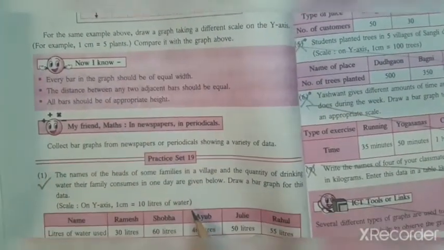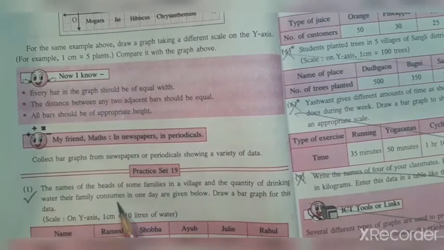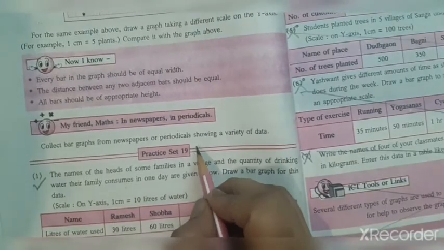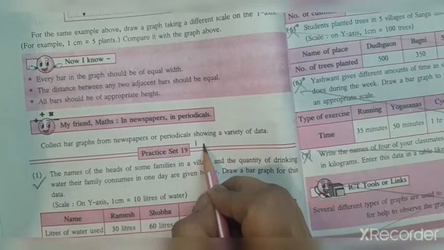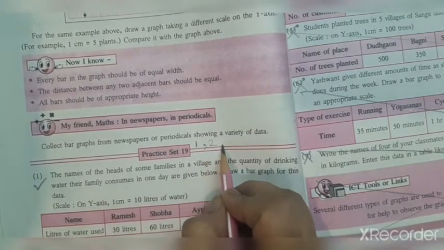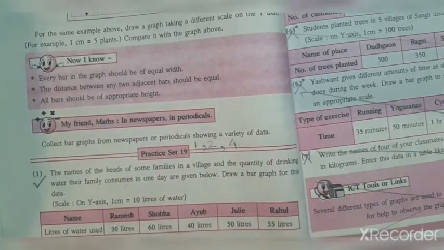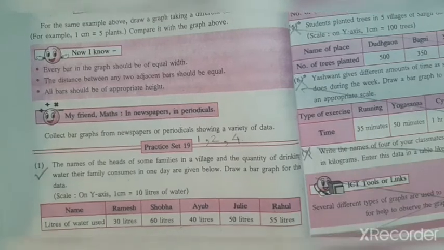We are doing only 3 sums: sum number 1, sum number 2 and sum number 4. Clear? So let's begin with the first sum.